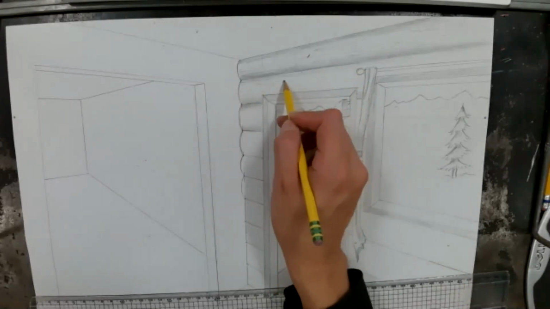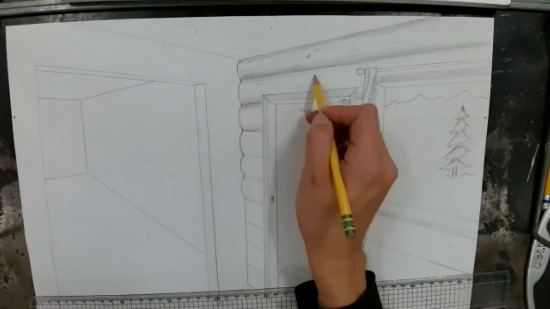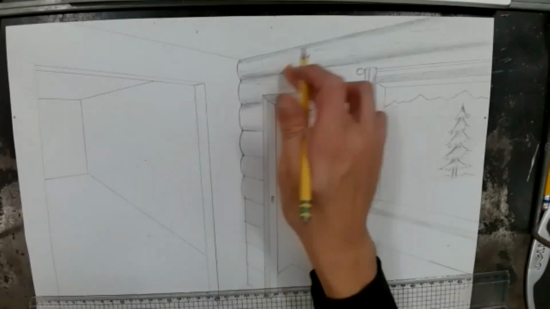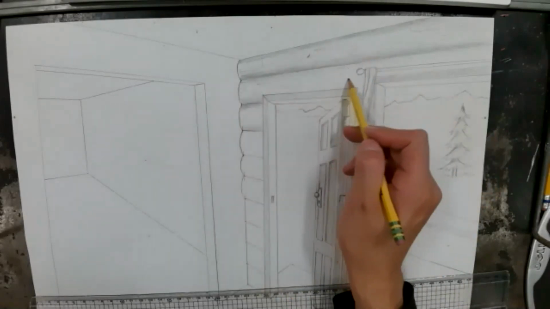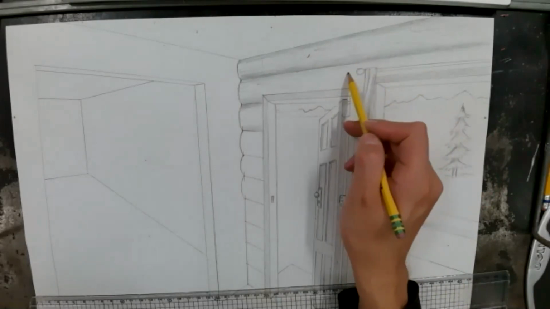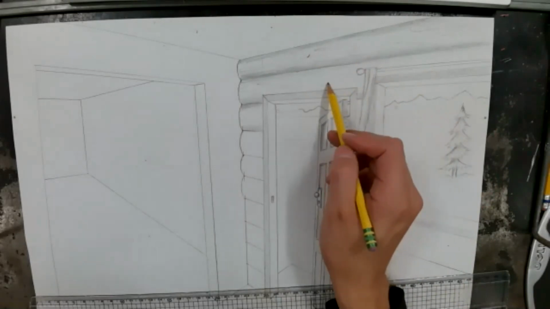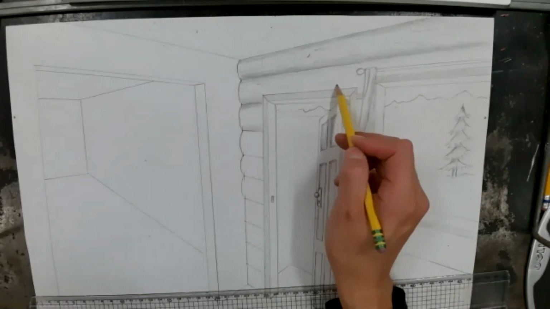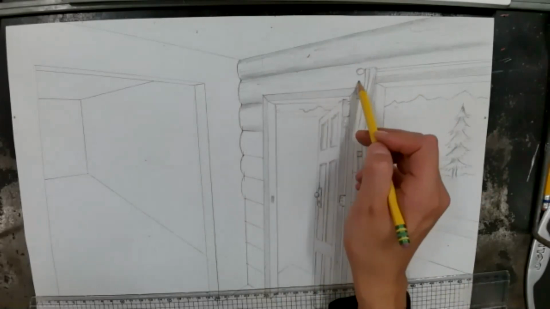Okay, I'm adding texture to the wood, so I know that it's wood. After adding the value, add texture to the wood. I add texture to the wood by adding swirls.